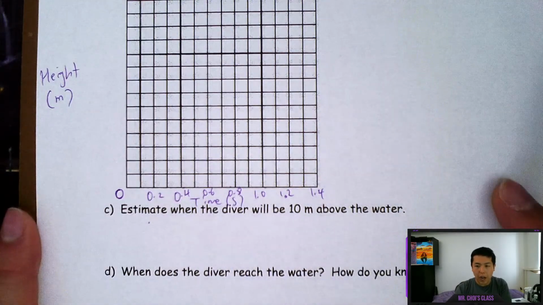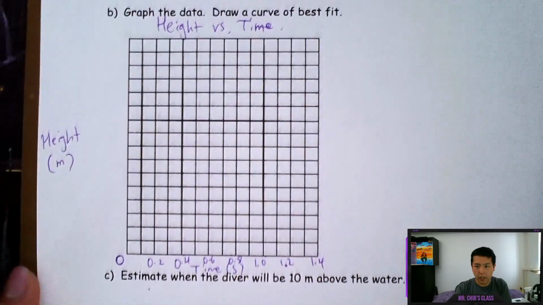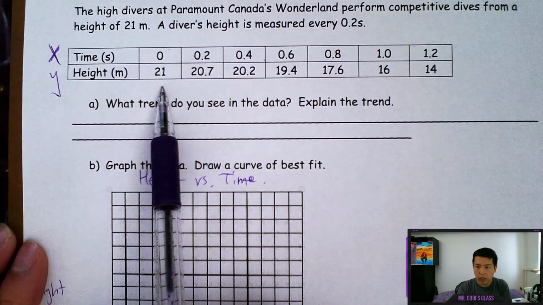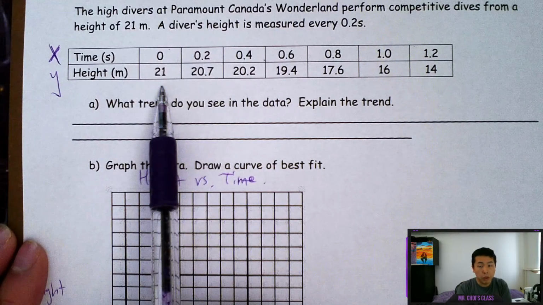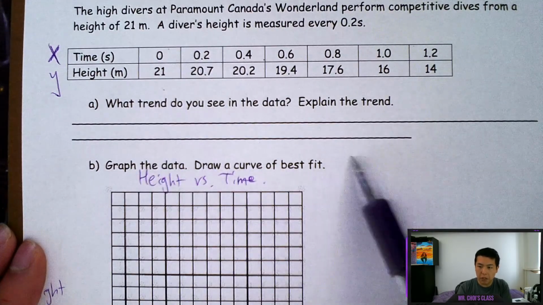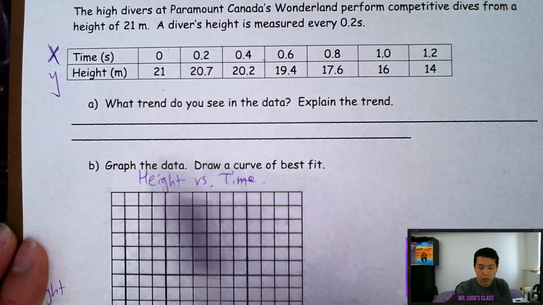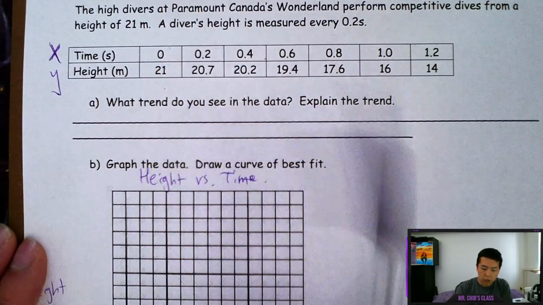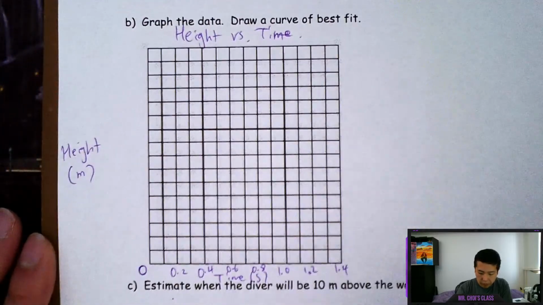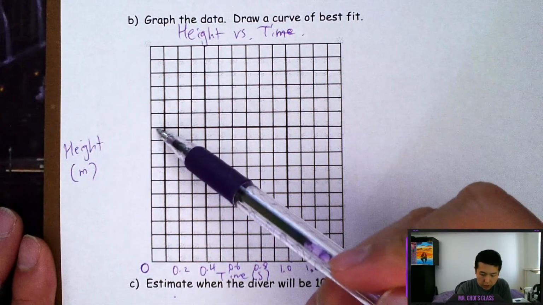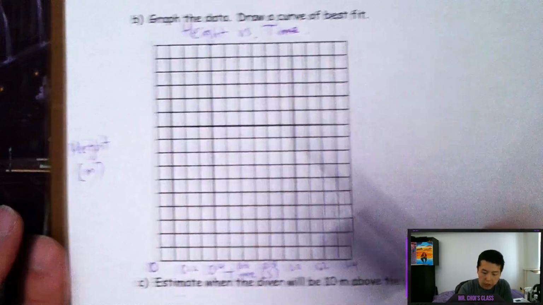Okay? For our y-axis scale, we need to go from 0 to 21. Now, remember, the reason why we're going from 0 is because I said do not use a break. So we're not going to use any breaks for this. So our spacing, let's see, 2, 4, 6, 8, 10, 12, 14, 16. No, we're going to have to go each one.